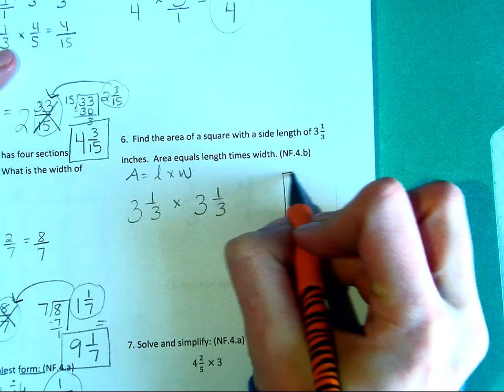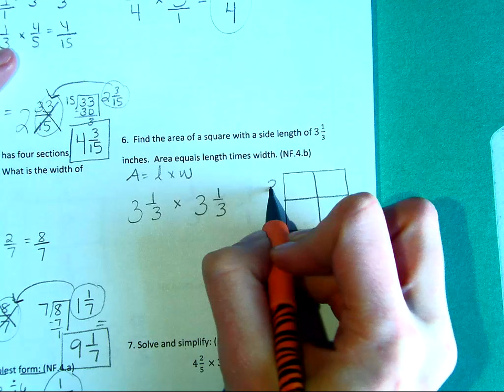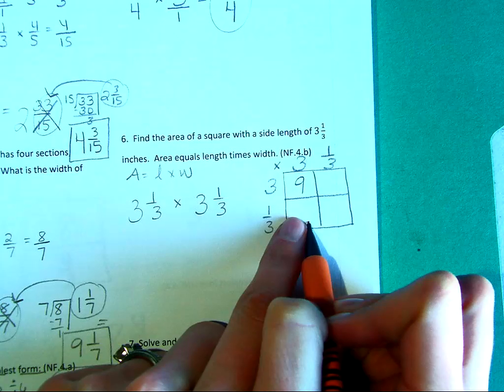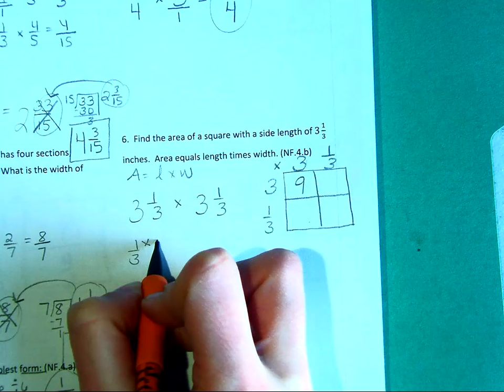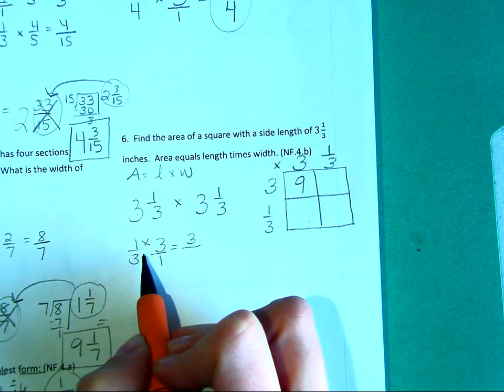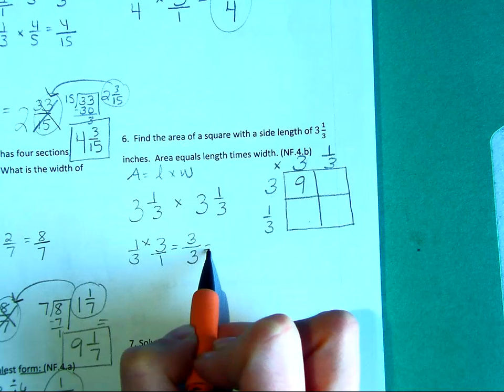So this is 3 whole, this is 1/3, this is 3 whole, and this is 1/3. So 3 times 3 equals 9. And now I need to multiply 1/3 times 3. I'm going to do that over here on this side. Since I'm multiplying a fraction by a whole number, I need to turn this whole number into a fraction. So I'll draw a line underneath it and put a 1. 1 times 3 is 3, and 3 times 1 is 3. So I have 3/3. I know that this is also equal to having 1 whole.